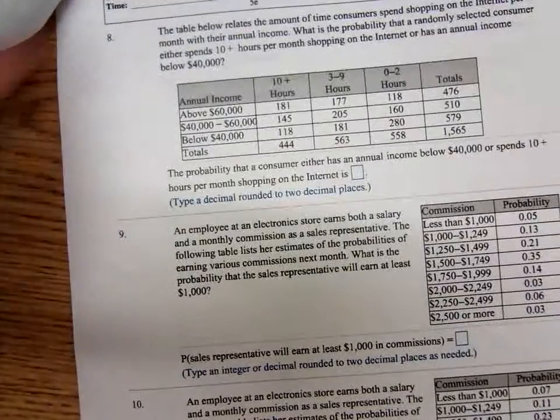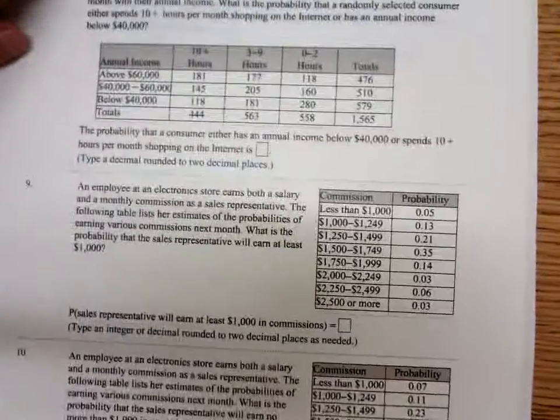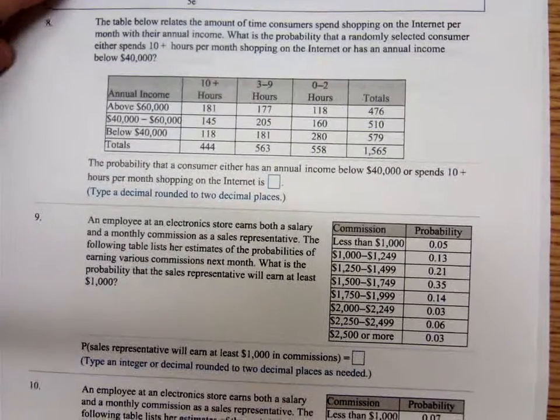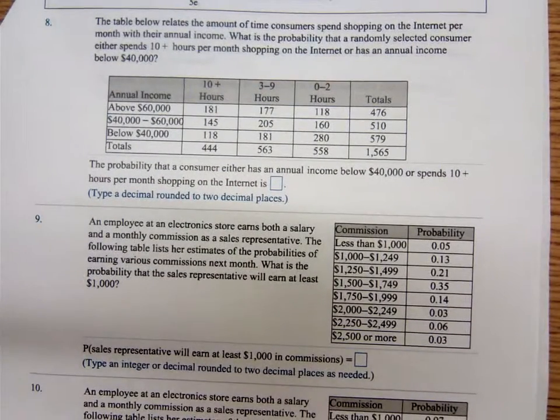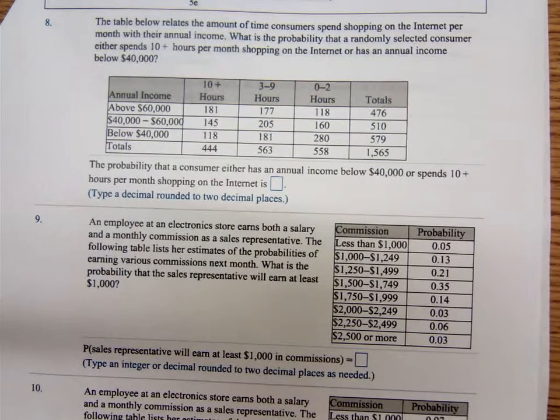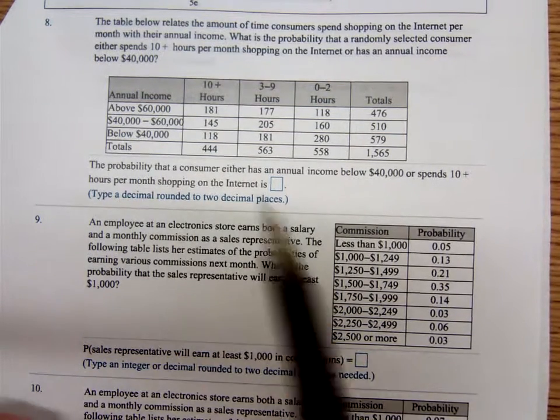Oh, long. I got a long one. Let's see. One of those tables. The table below relates the amount of time consumers spend shopping on the internet per month with their annual income. And notice we have all the total columns.